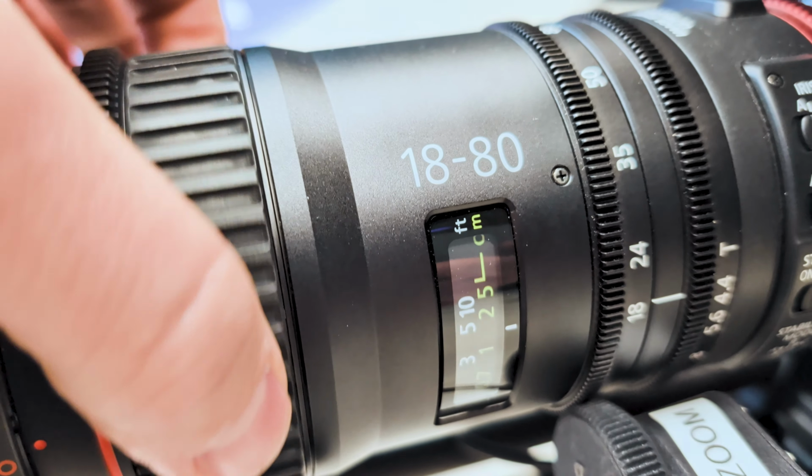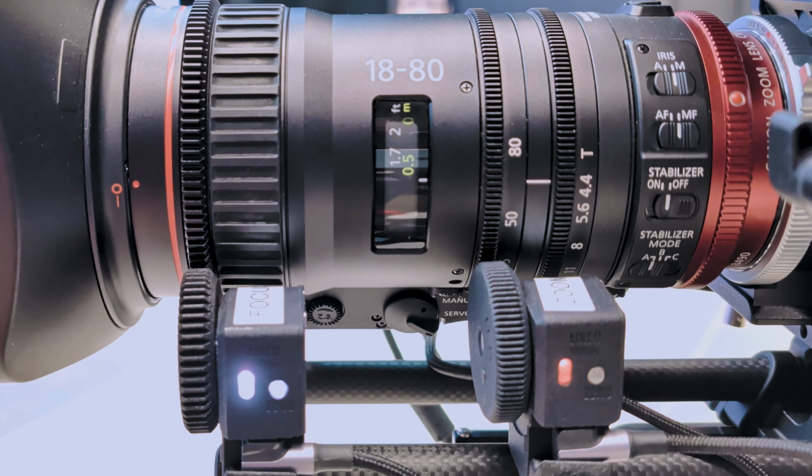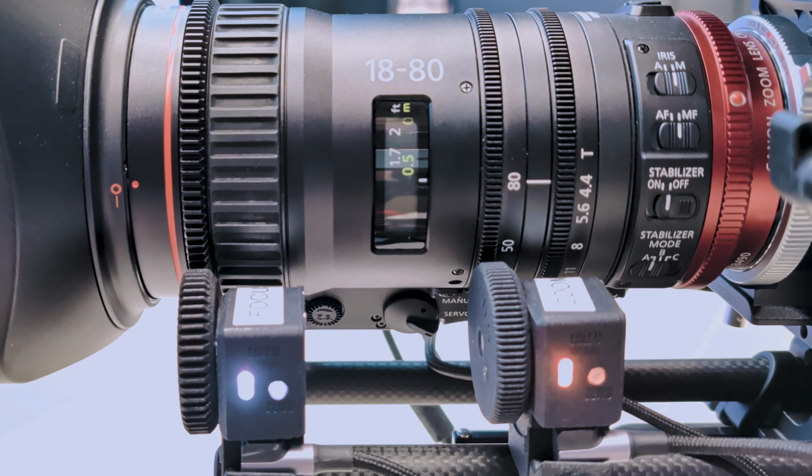Then I will roll all the way back to the shallow depth of field. The light has switched to white from the blue during calibration. That means we now have started at a shallow depth of field, gone to infinite focus, then come all the way back, and the encoder recognizes where we are.